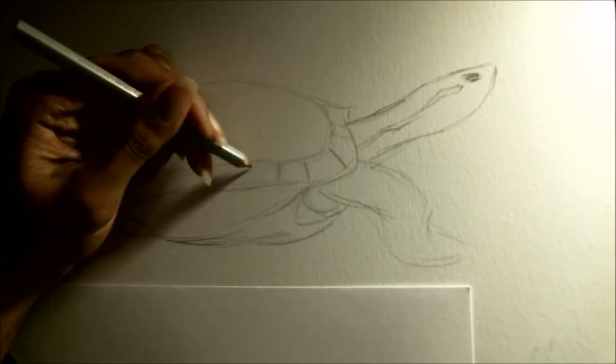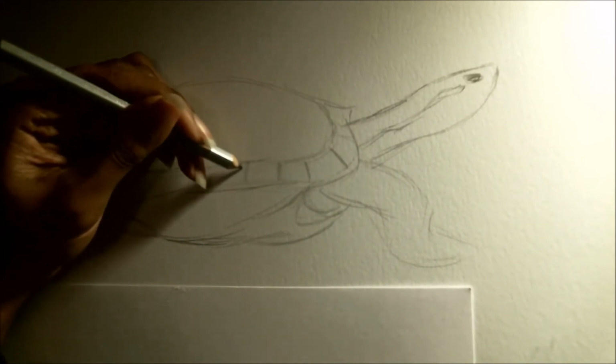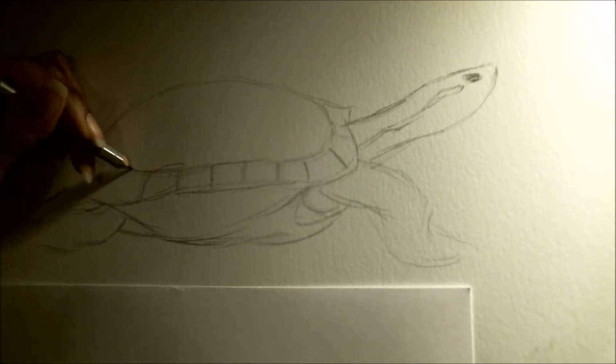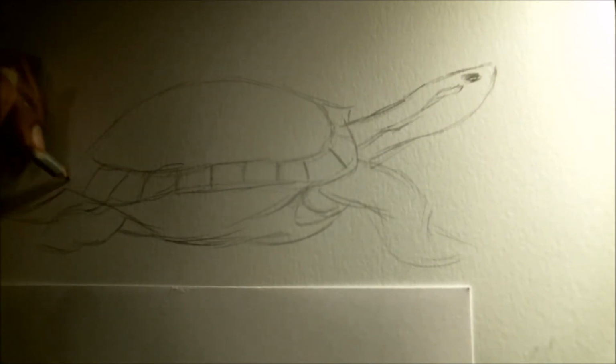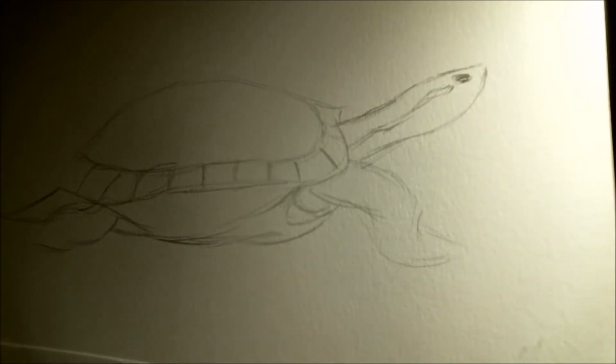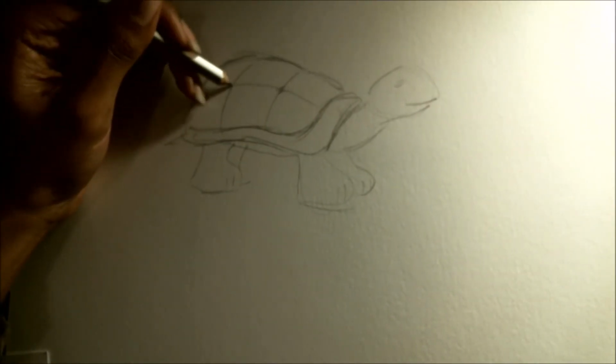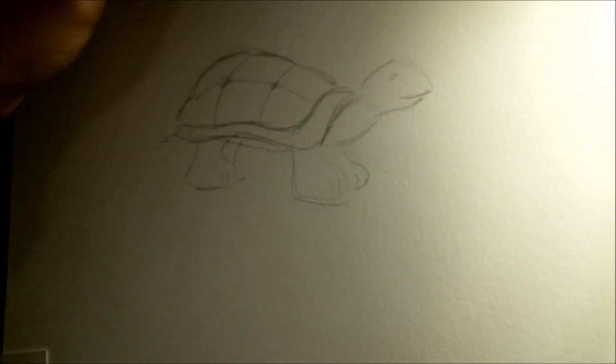I'm just blocking out the basics of what I see here. It's not an exact copy of the turtle, but just for the sake of showing the difference between the details, I had put in this little cartoon turtle, there's so much left out. It's not like tic-tac-toe at all.